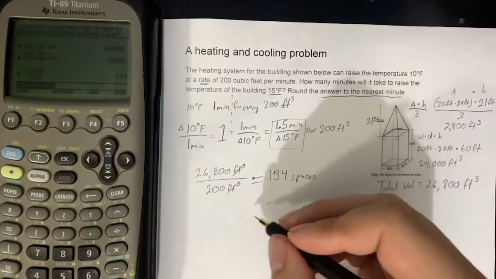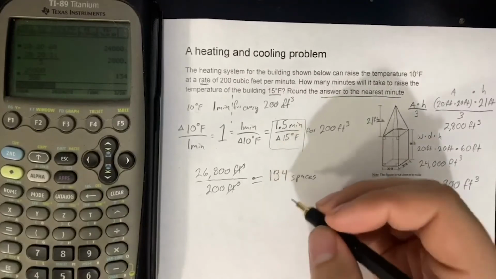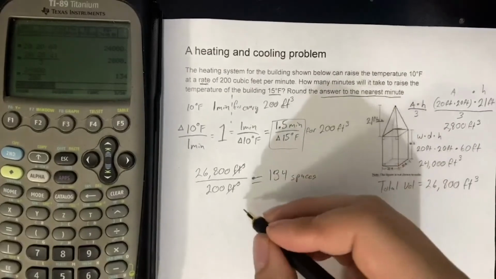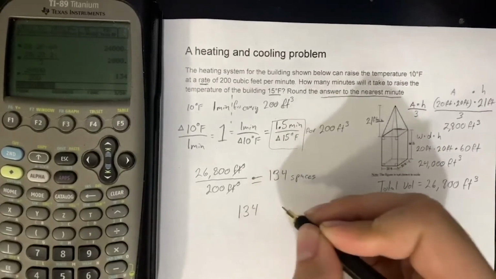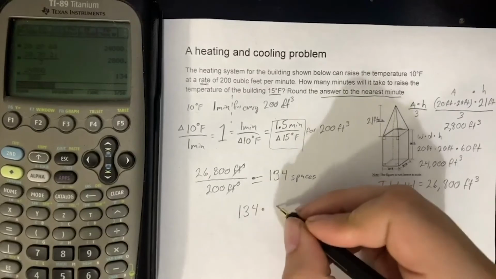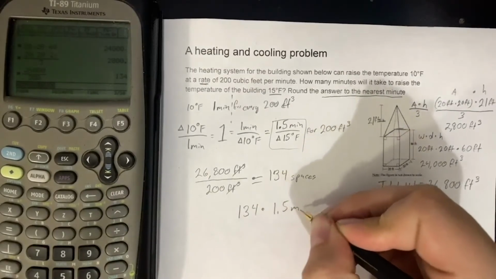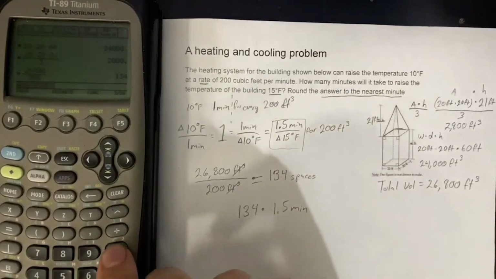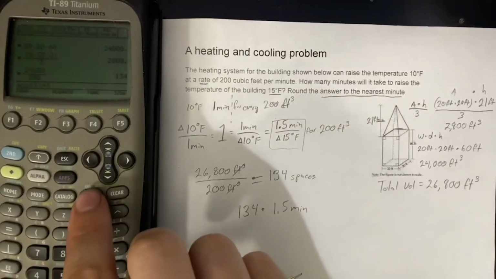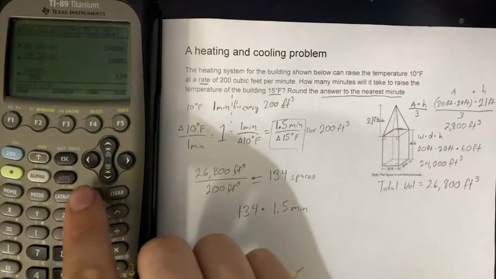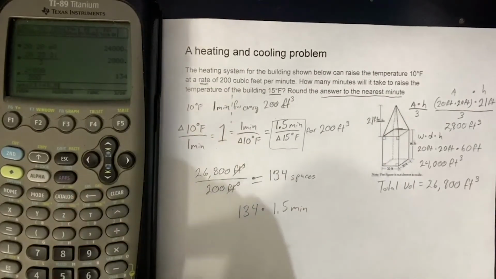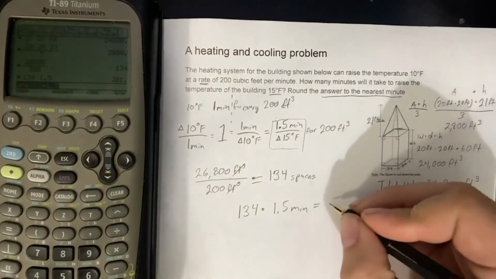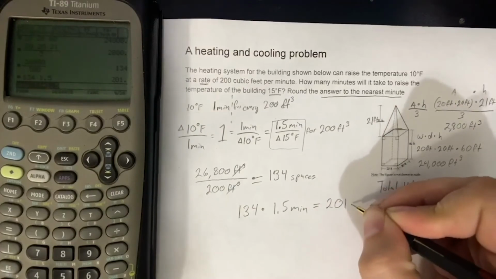To get that 15 degree change, we're basically saying 134 times 1.5 minutes, to get the change that we're desiring. So we discover that this is going to take 201 minutes.